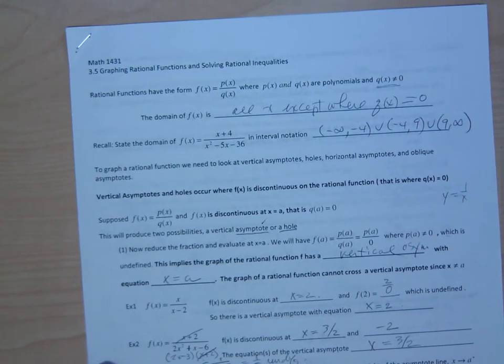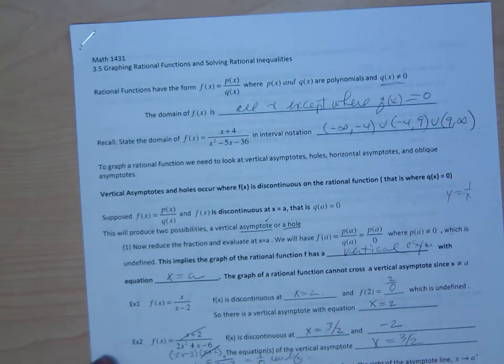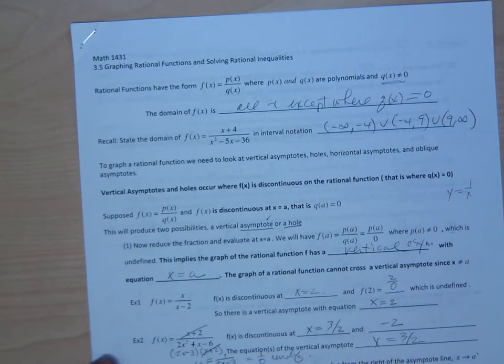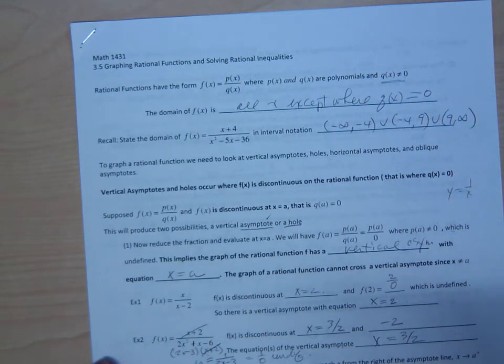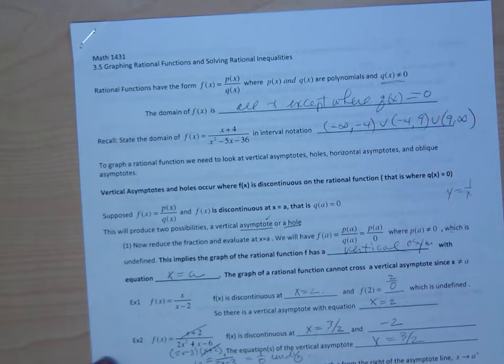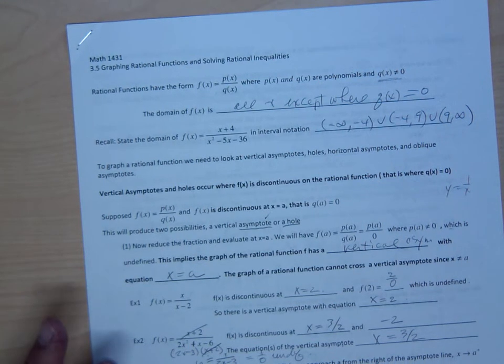Okay. So in order to get a hole, we talked about that in class. That means they have to have what? A common factor between the top and the bottom. And that's what the hole is going to be. So after you reduce the fraction, you're going to replace that x value back into your reduced fraction, and that will determine your hole. That will be where the hollow circle is going to be, all right?